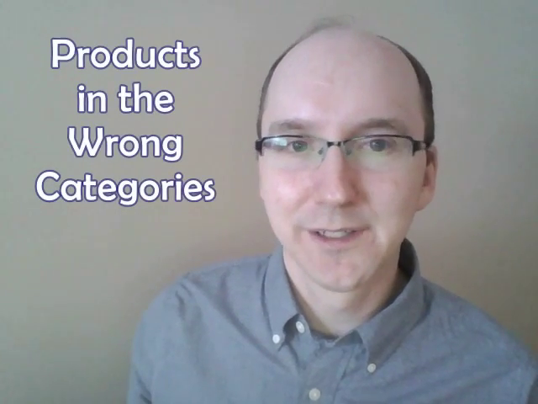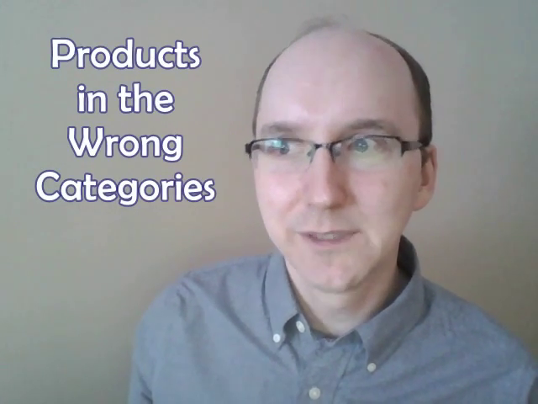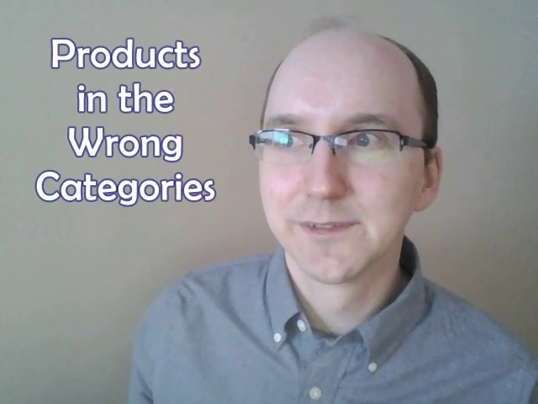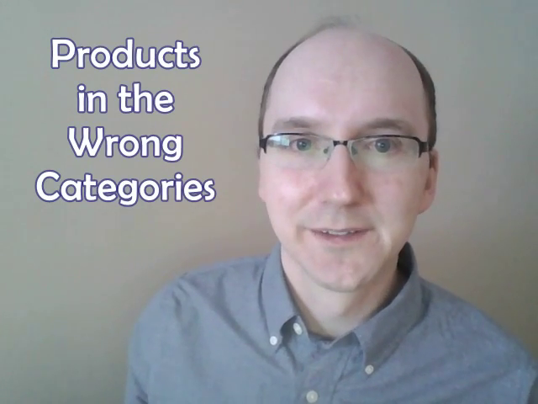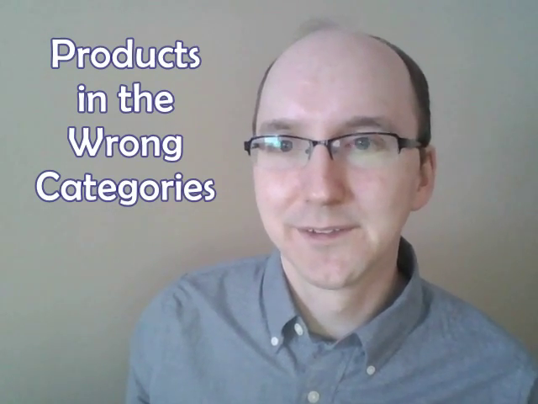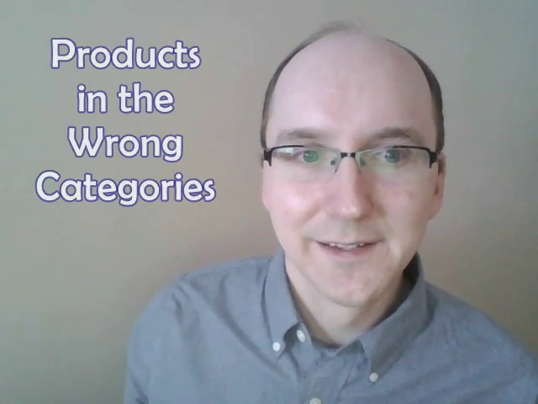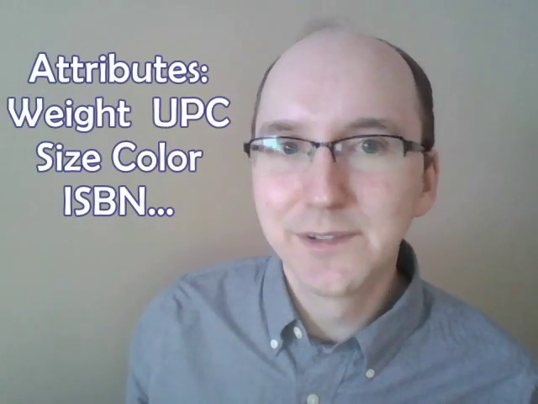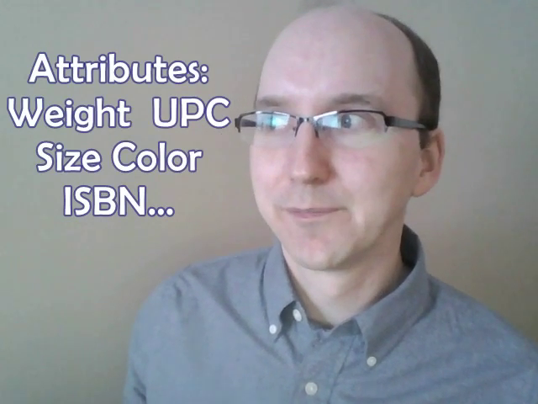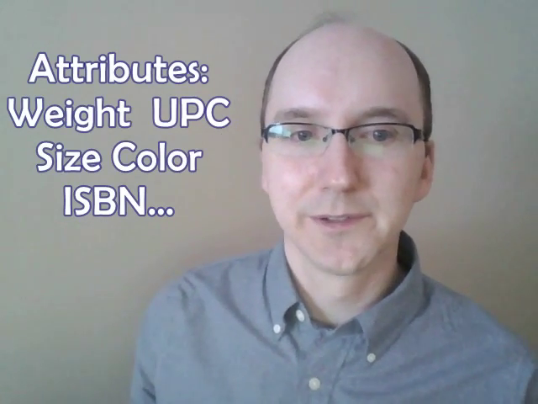Also, we see products that are in the wrong category. I had a client with that problem last week, and it's a challenging one. You usually expect the categories to be correct, but it's not always like that. And another common problem is just missing attributes. So sizes that are missing, colors that are missing, and so on.